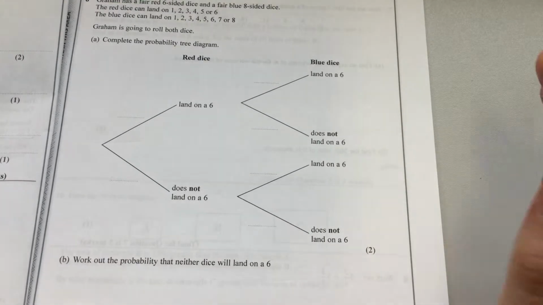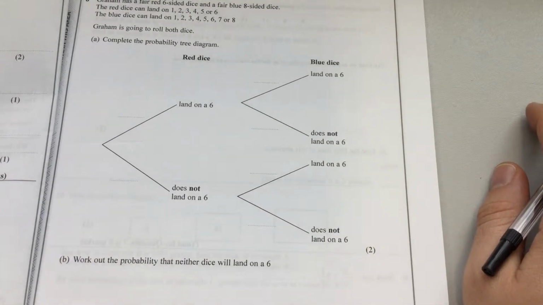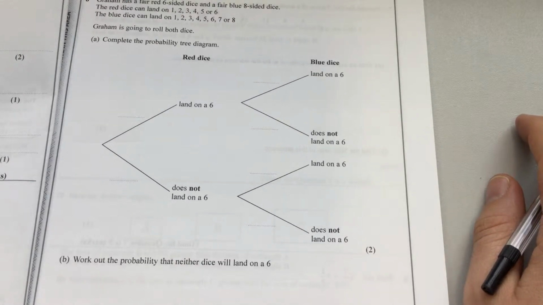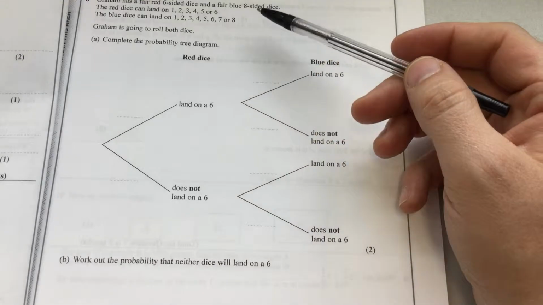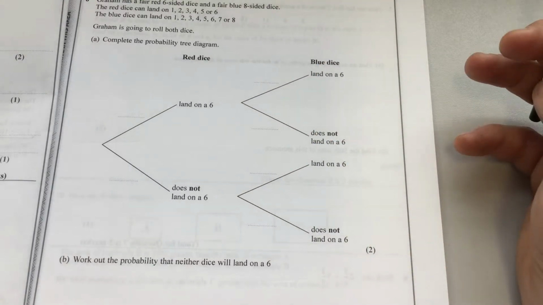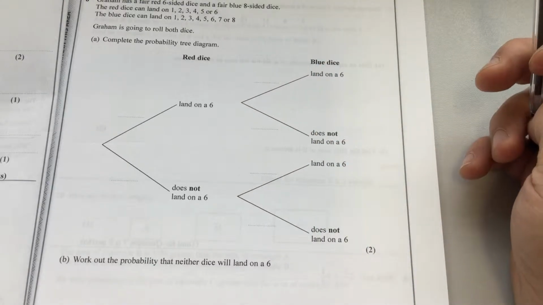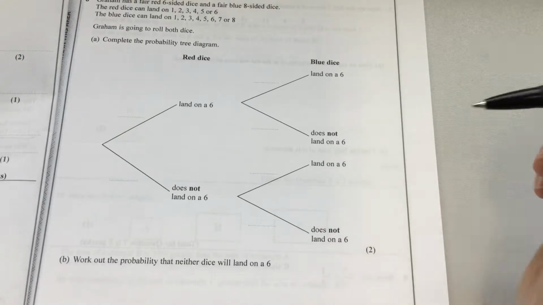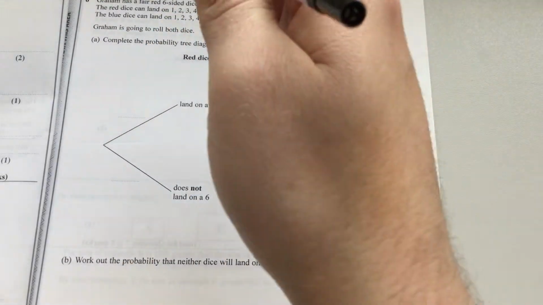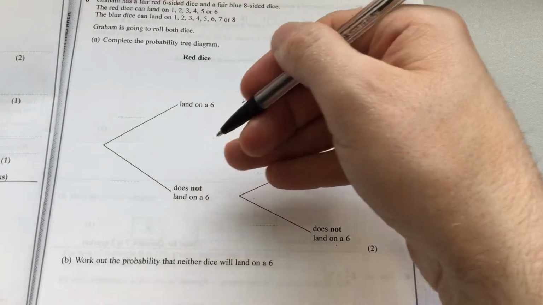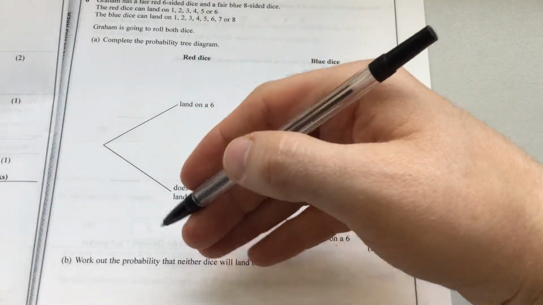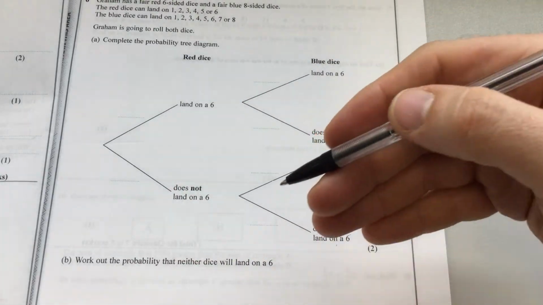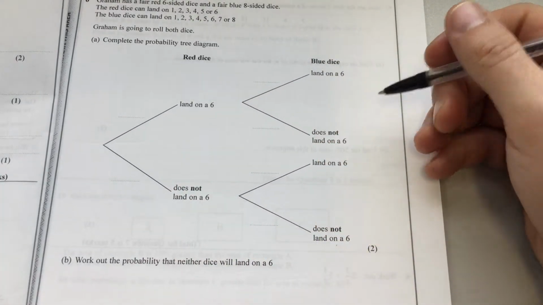Graham has a fair 6-sided dice and a fair blue 8-sided dice. That's the numbers on the red dice, that's the numbers on the blue dice. It being fair means it's not going to favour a number, it's just an accurate dice. So landing on a 6, not landing on a 6, that's the options we've got for both dice, and in the end we need to figure out the probability that you're not going to hit a 6 twice.